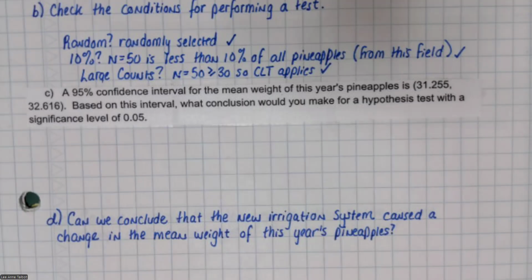And the whole point is to use it to draw the conclusion. So a 95% confidence interval for the mean weight of this year's pineapples is 31.225 to 32.616. Based on this interval, what conclusion would you make for our hypothesis test with a significance level of 0.05? That's a question mark there. Nice job, Mr. Talbot. Screwed up your punctuation.